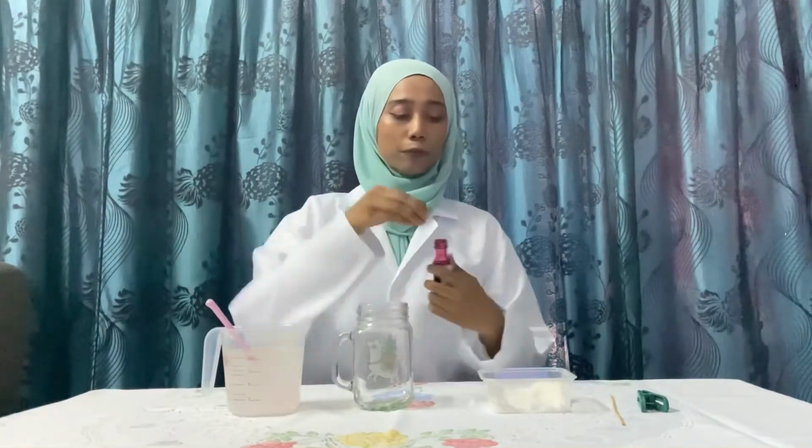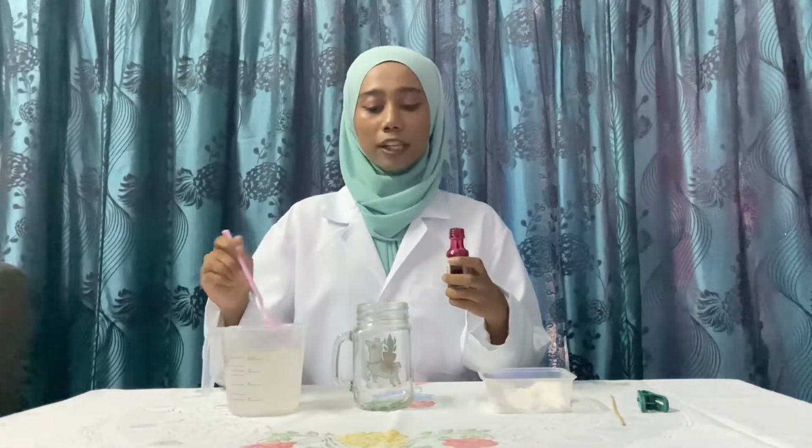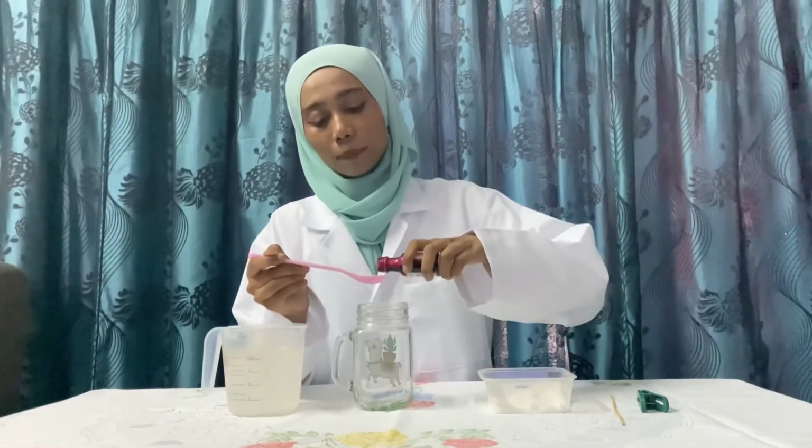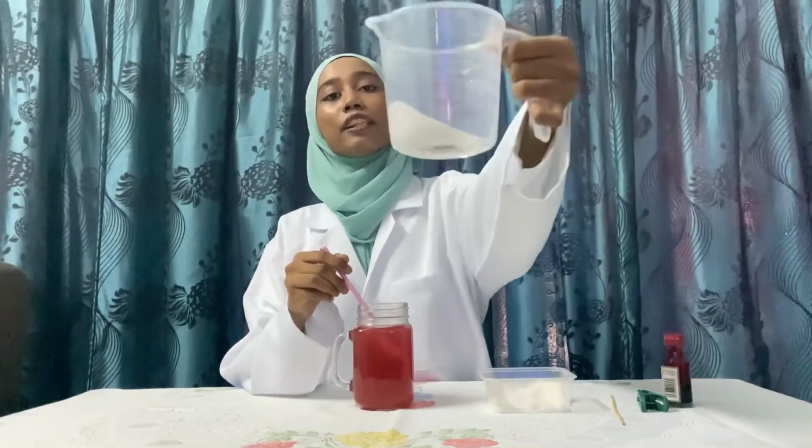I use a little bit of food coloring to differentiate between my salt crystallization and my sugar crystallization. Okay, let's separate the solution and the remaining salt. This is the remaining salt here. Let's put the stick and paper clip as a quarter.